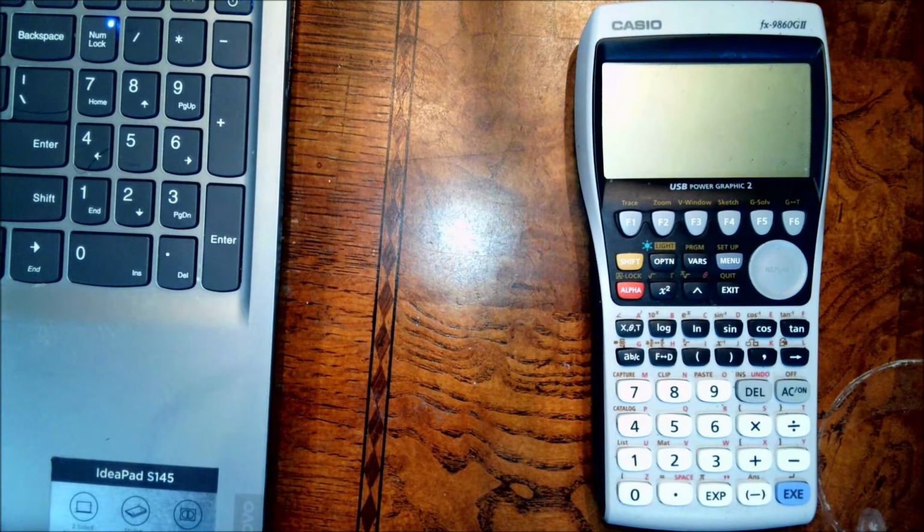I'm going to teach you how to use this graphing calculator, this CASIO version of a graphing calculator, to do our one variable statistics like mean, median, mode, the quartiles, things of that nature.